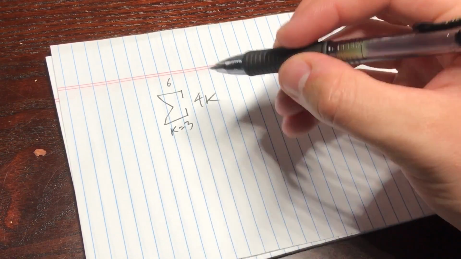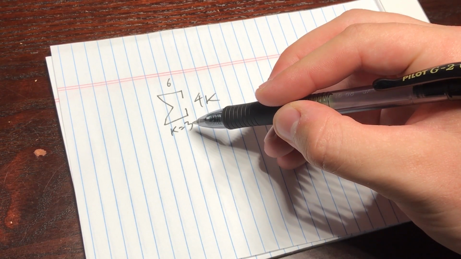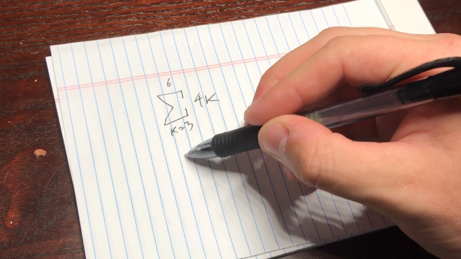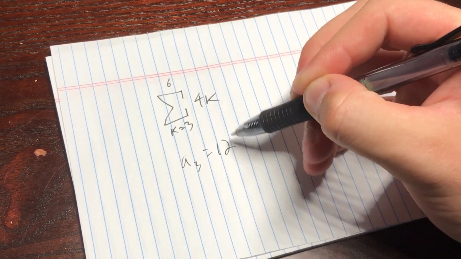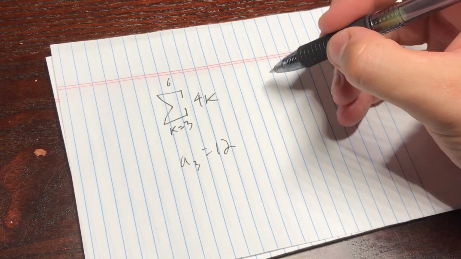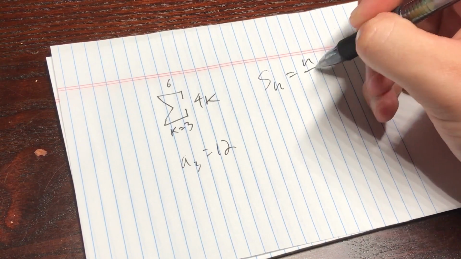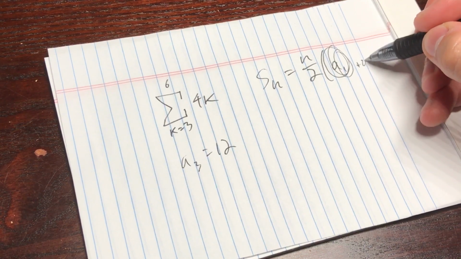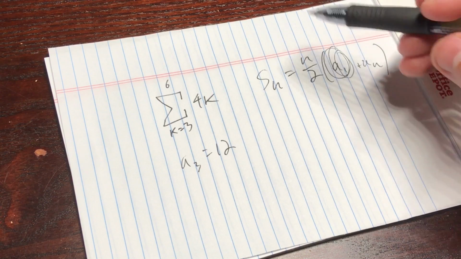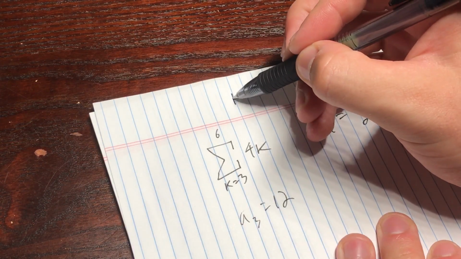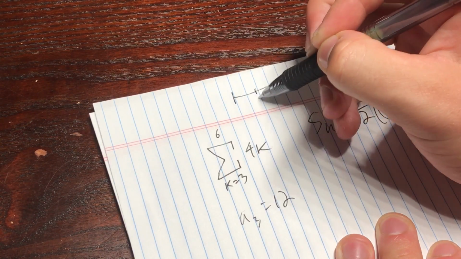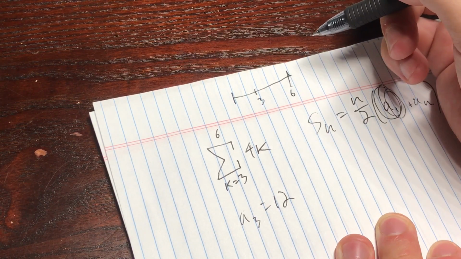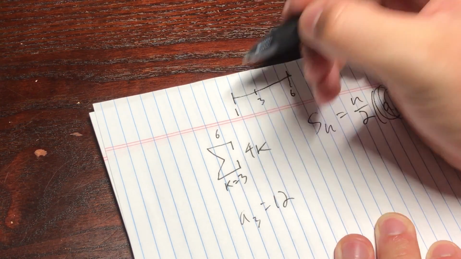Here's what I mean. If I plug in 3 for k, I get a3. I don't get a1. And the sum formula, if you recall, needs a1. So how do we get that? Well, think about it. We want to find the sum from the third term to the sixth term. But this formula only gives us from the first term.